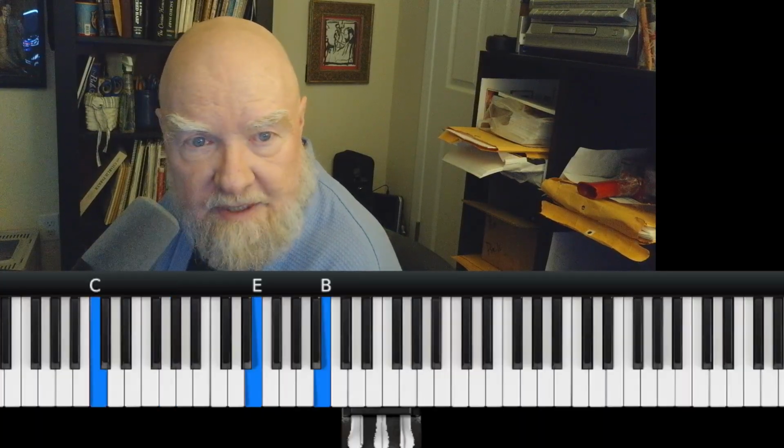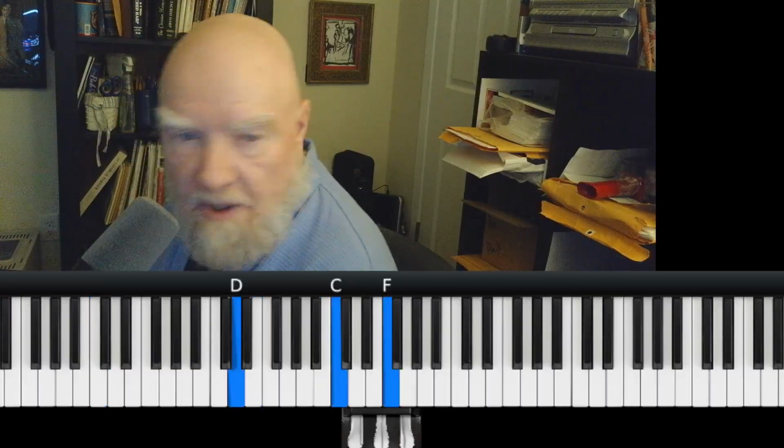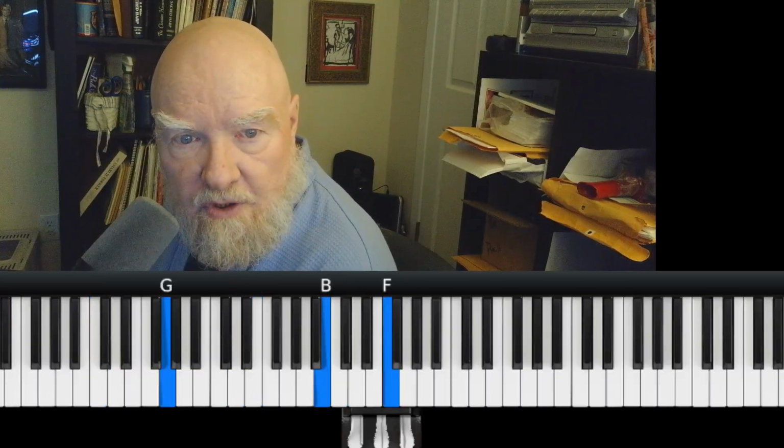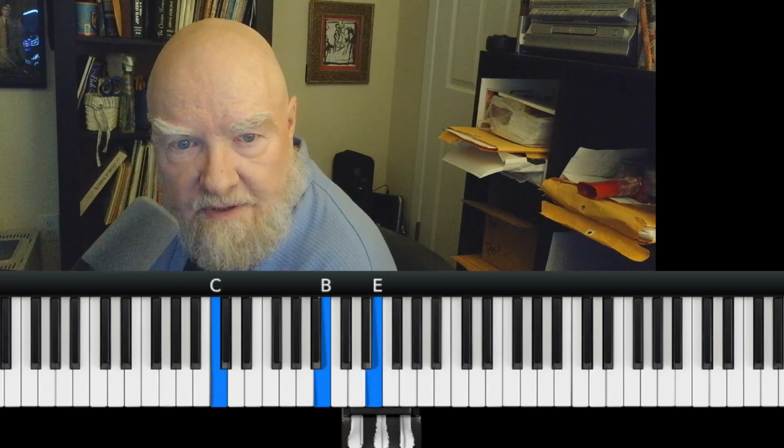The same thing applies when you invert it. D minor 7, G dominant 7, C major 7.